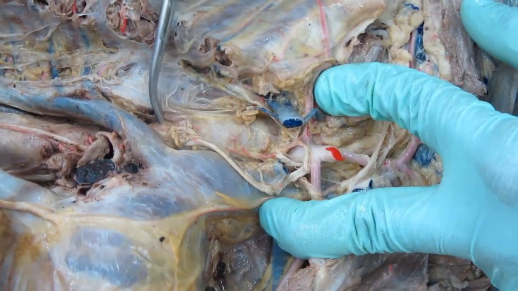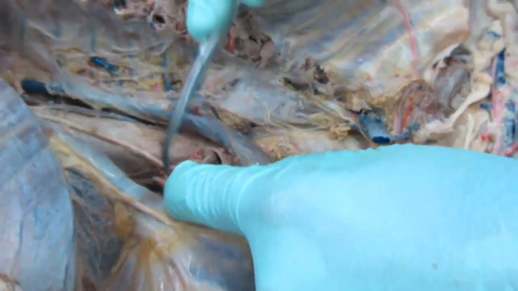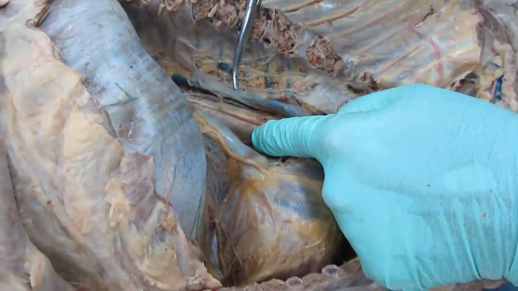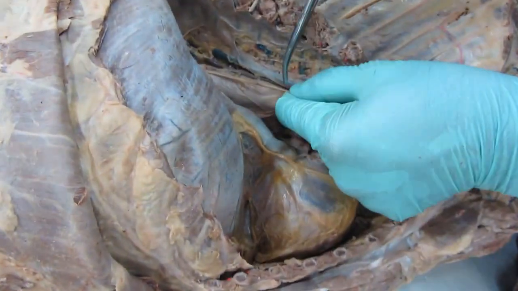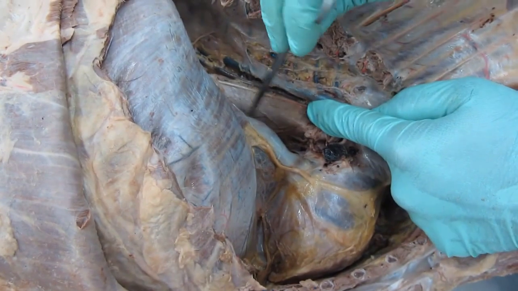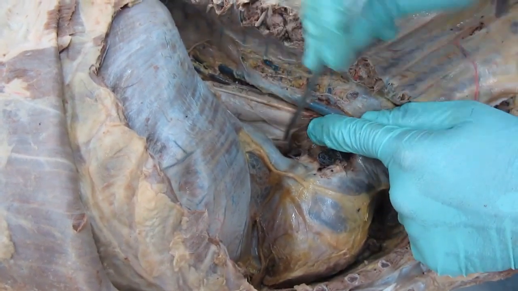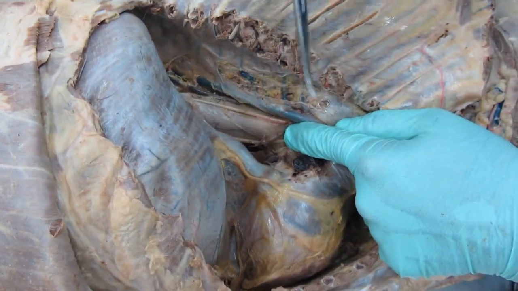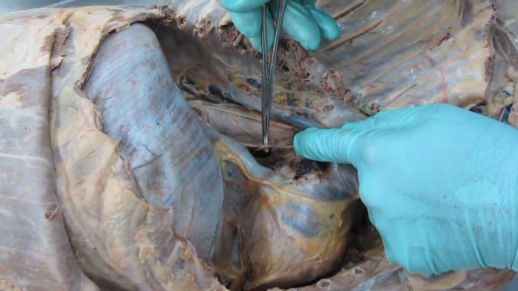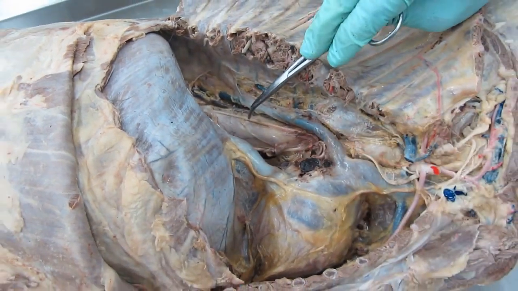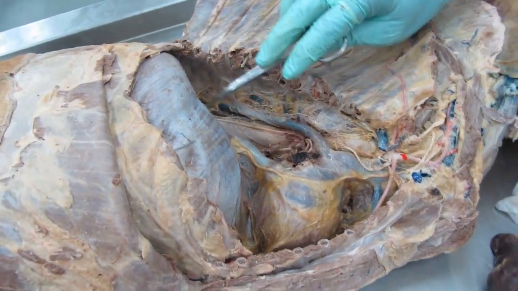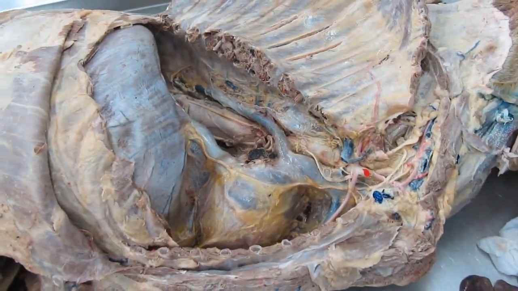Further continuation of the vagus nerve, as it did on the left side, here also it splits into the dorsal branch of the vagus nerve and the ventral branch of the vagus nerve. That's the ventral branch of the vagus nerve. Both of the branches are going to join their counterparts and form the dorsal and ventral vagal trunks.